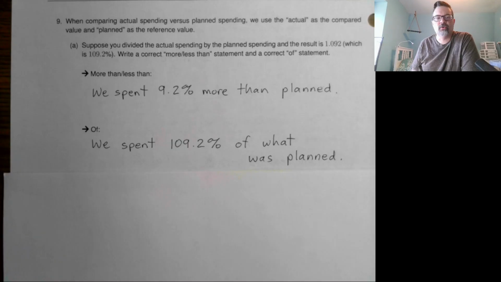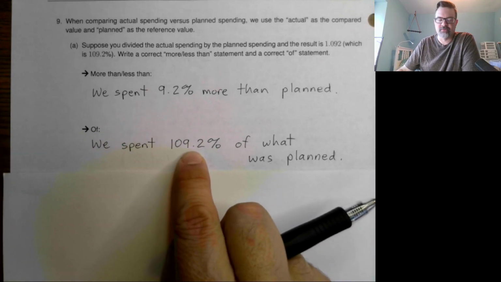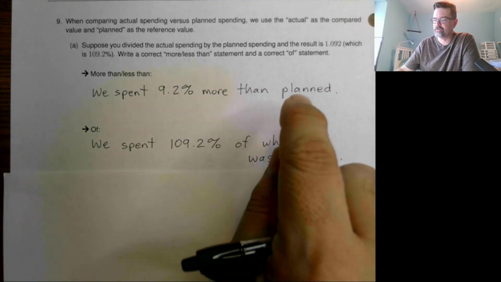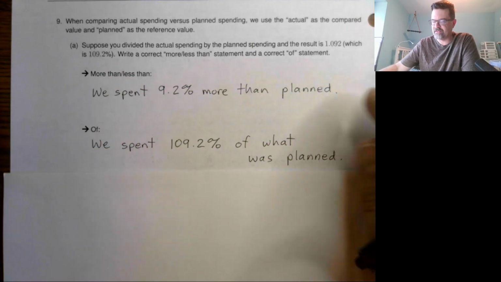And when we talk about more or less than, the 9.2 is what gets at how big the difference is between the two. So again, 109.2 is just straight up comparing what we spent over what we planned. This measures the difference between the two and compares that to what was planned. But they say the same thing.